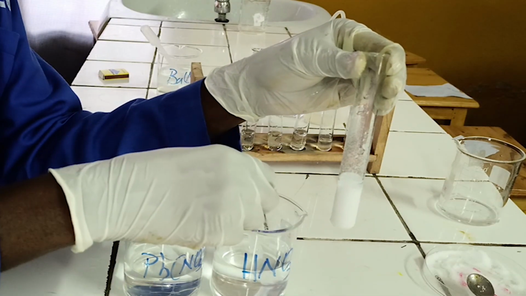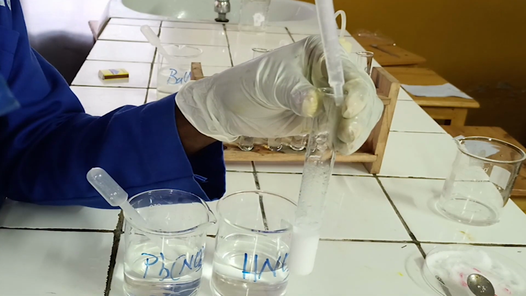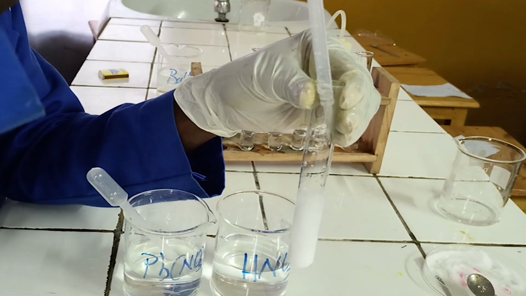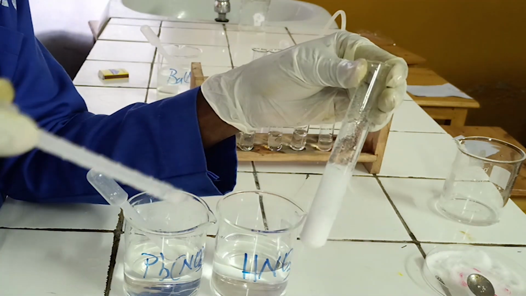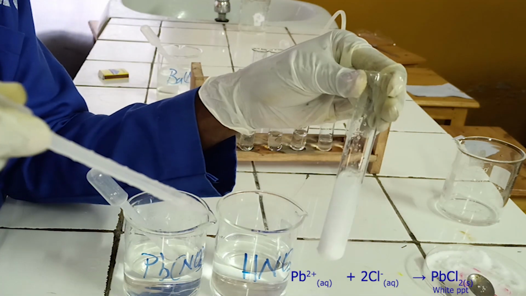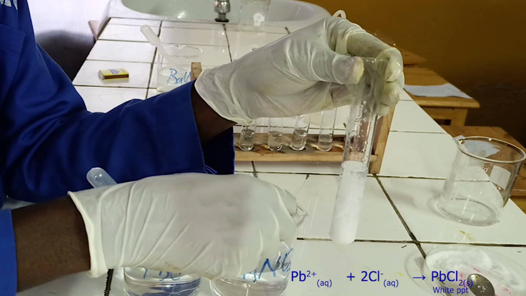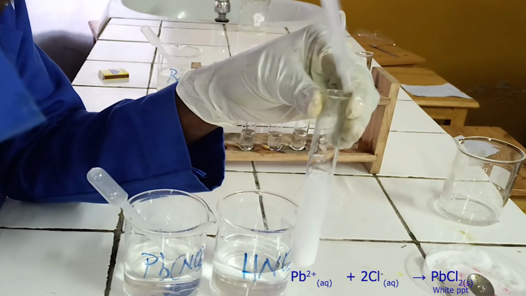As you see, lead nitrate reacts with chloride ion to form white precipitate. The precipitate formed is insoluble in diluted nitric acid. Below, there is the ionic equation for this reaction.